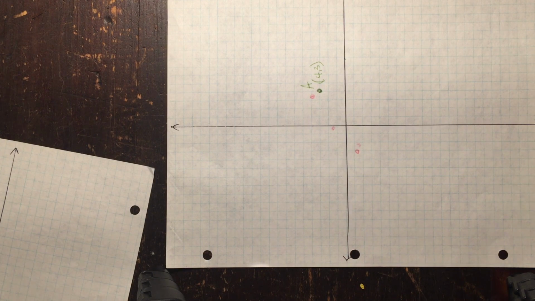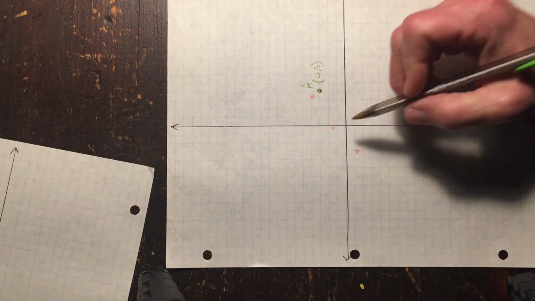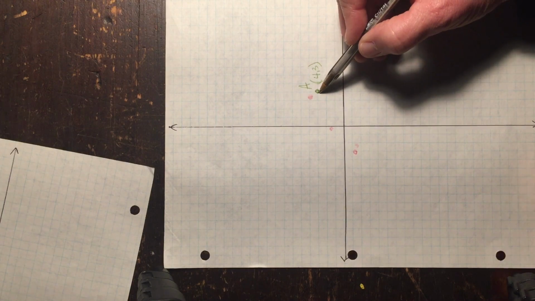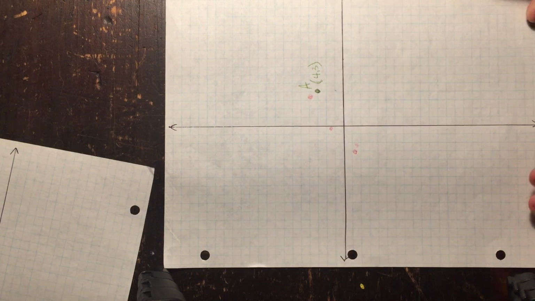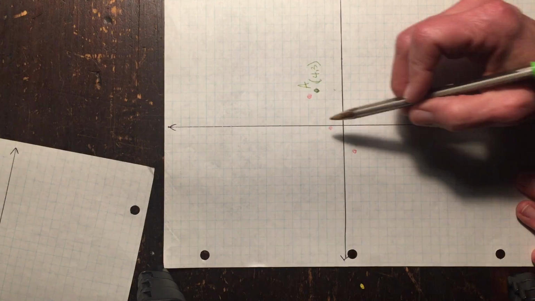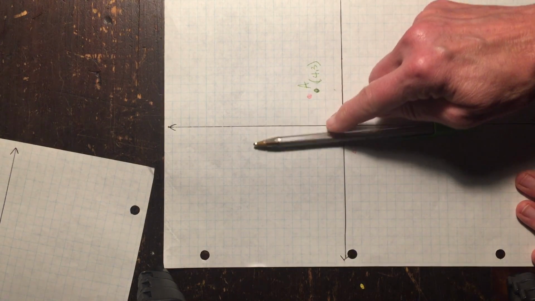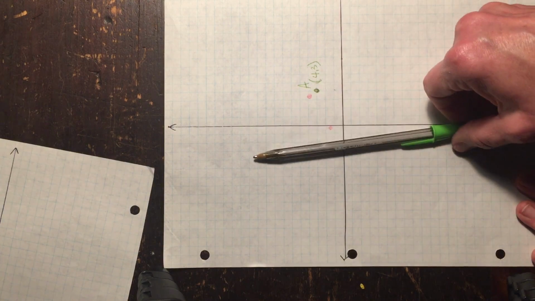So my question is, how far is point A from the x-axis? Well, this is the x-axis, so you can see it is 1, 2, 3 units from the x-axis. How far is point A from the y-axis? Well, the y-axis is here, and it is 1, 2, 3, 4 units.